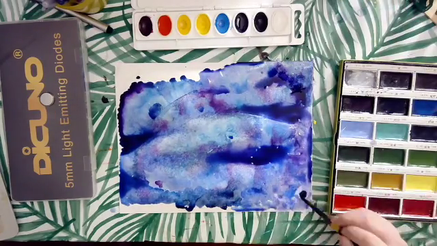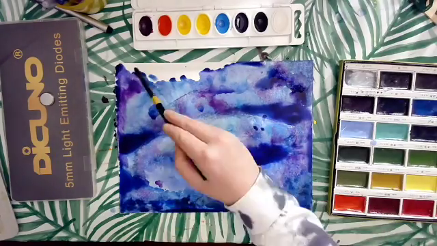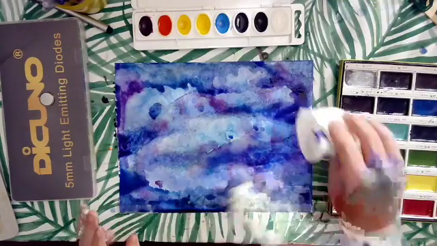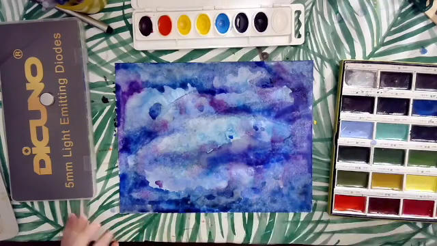I'm also going to show you next how I use, since I have some pools of color, a paper towel, or you can use a Kleenex or whatever you have in class to kind of gently dab. You don't want to take too much color off, just gently dab the pools of water.